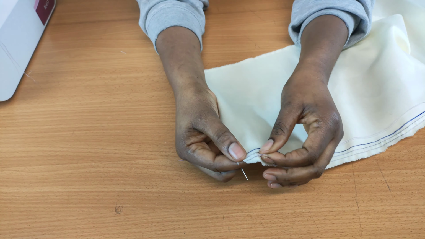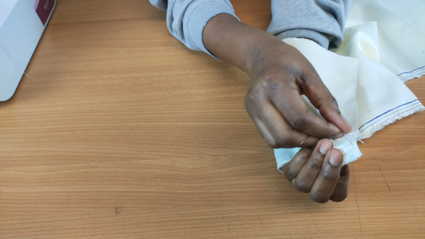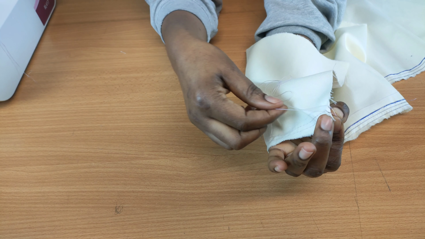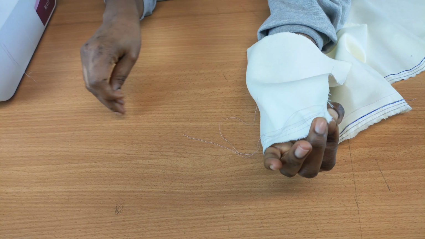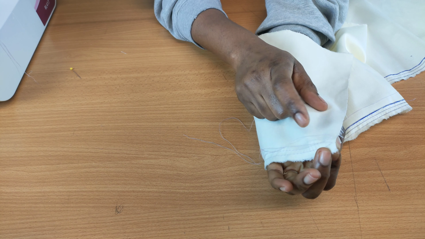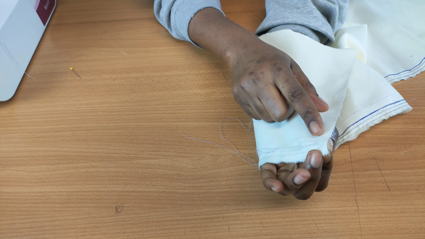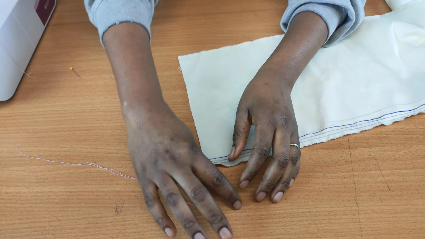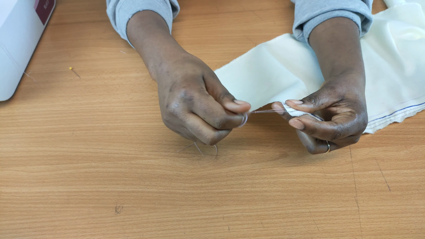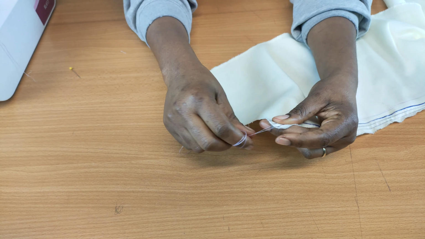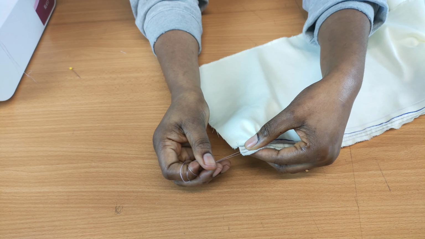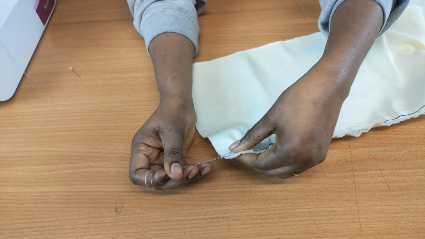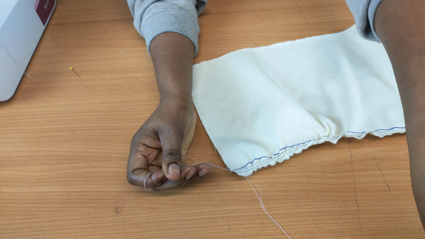That is my top thread. I'm separating it from the bottom thread, and you can actually pull from top or from the bottom, but I think pulling from the bottom makes it easier for you to pull. So I'm going to be going with the bottom, but either way works. So I'm taking my bottom thread. I like to roll it on my finger just to give me some support, and I'm pushing in and trying to push and push and push. So I'll just make my top thread stay out of the way.